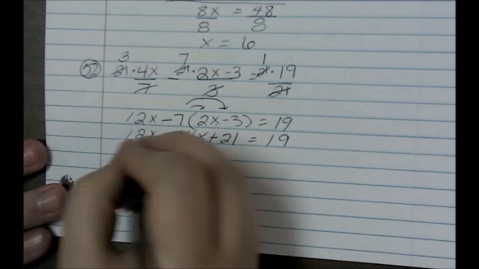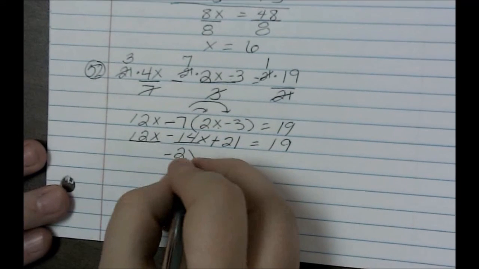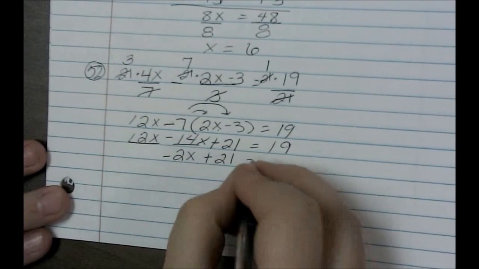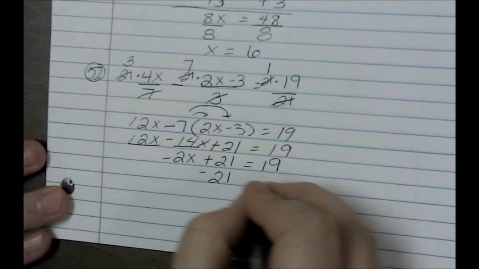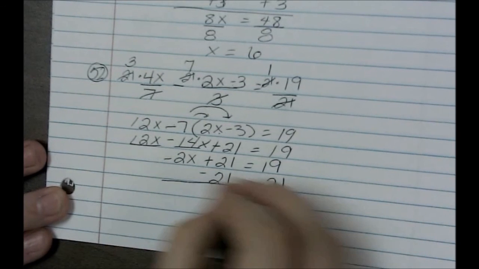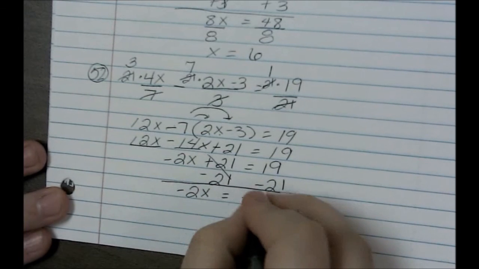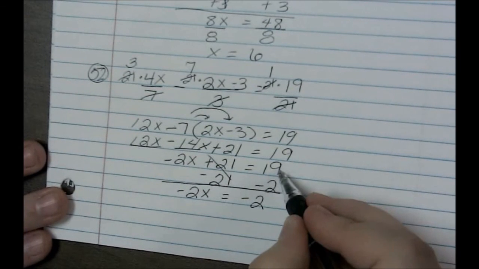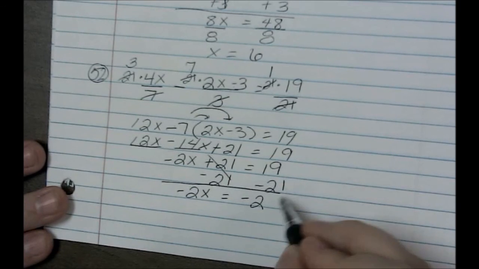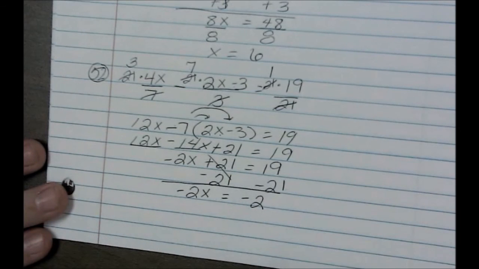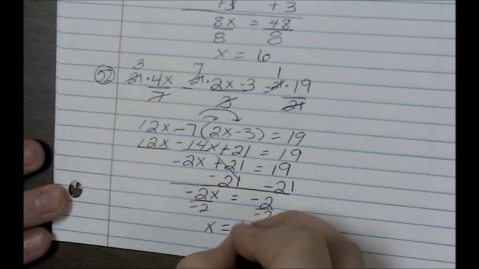Now I combine my like terms. 2x minus 14x is negative 2x. Now you subtract 21 from each side to get negative 2x equals negative 2. If you've got $19 and you spend $21, you took too much out of the bank. You didn't have enough, so you owe the bank $2. And then when you divide negative 2 on each side, you get x equals a positive 1.